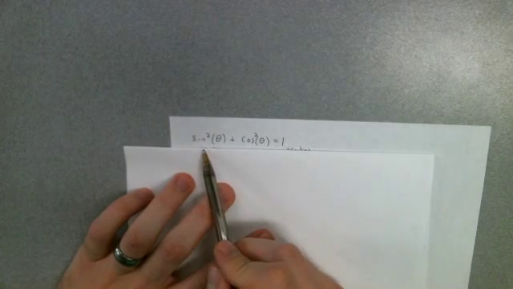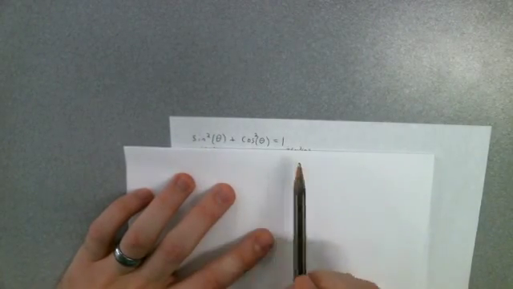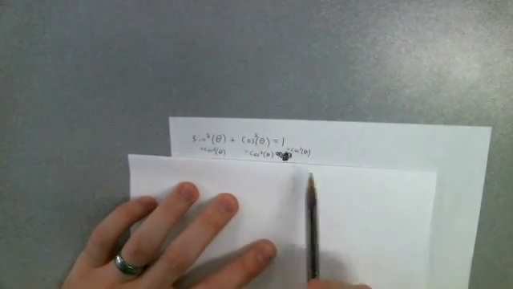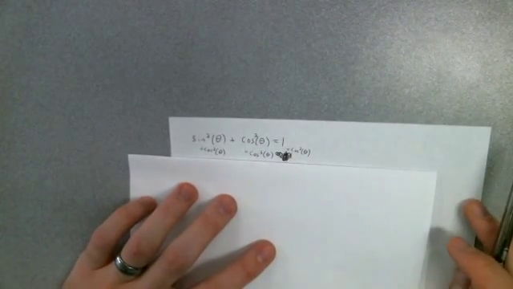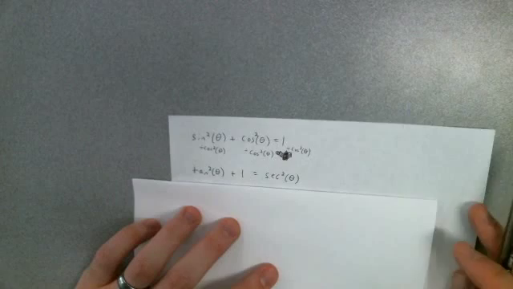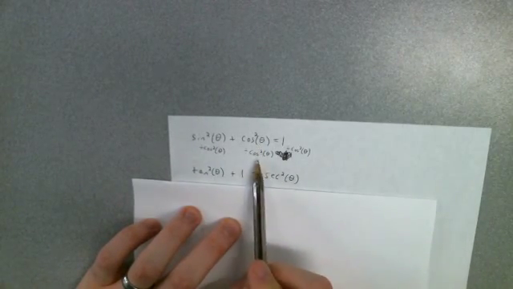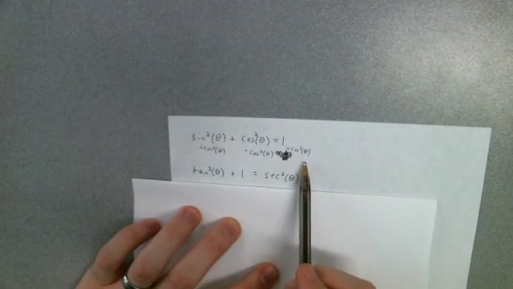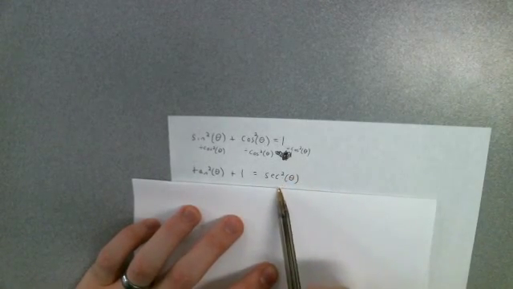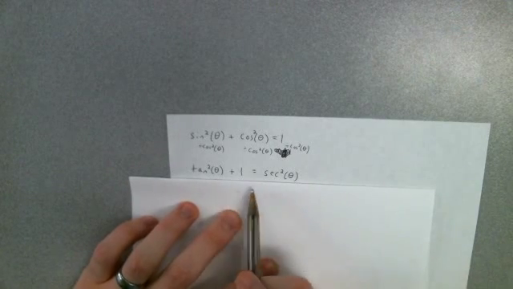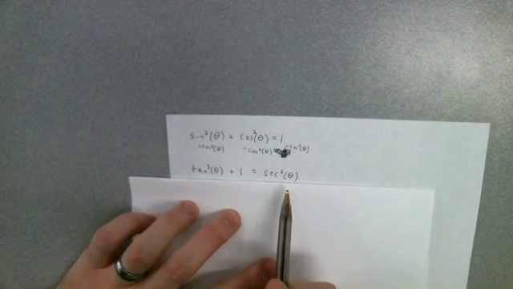So if we divide throughout the equation by cosine squared, we get a new trig identity. Sine squared over cosine squared is tangent squared. Cosine squared divided by cosine squared is 1. 1 divided by cosine squared gives us secant squared. So this gives us a new trig identity: tangent squared plus 1 equals secant squared.